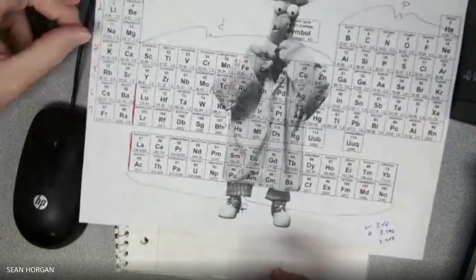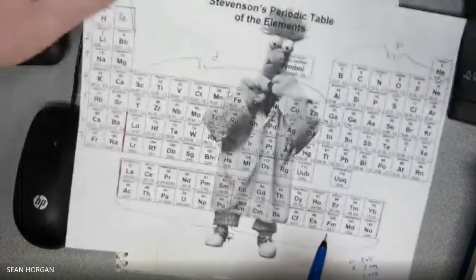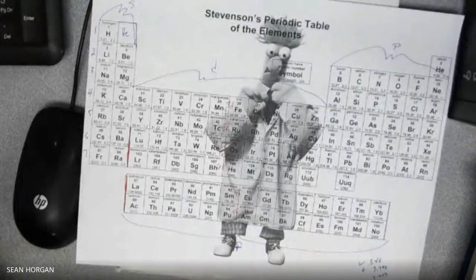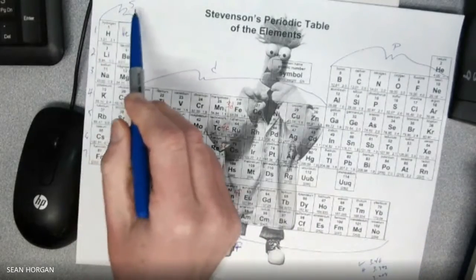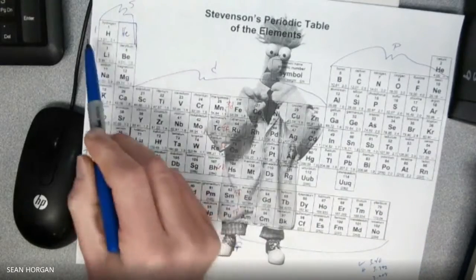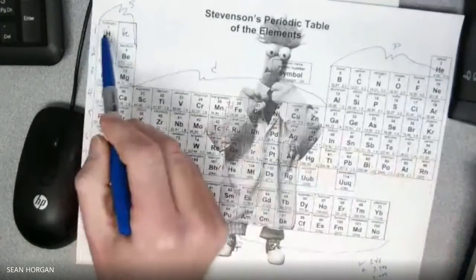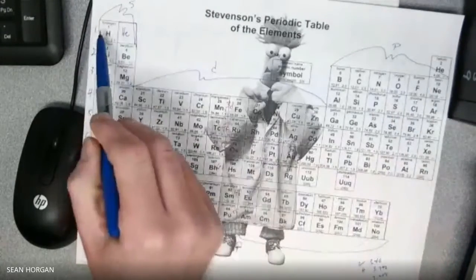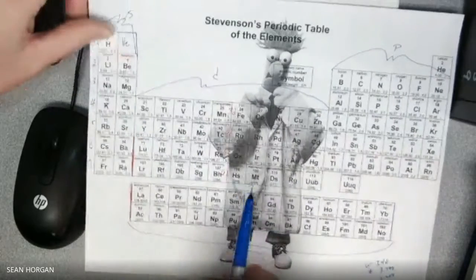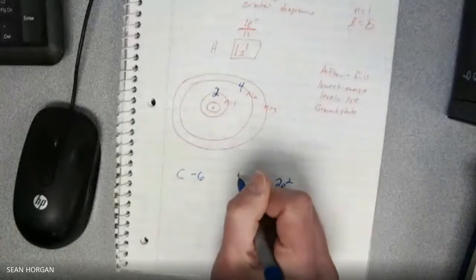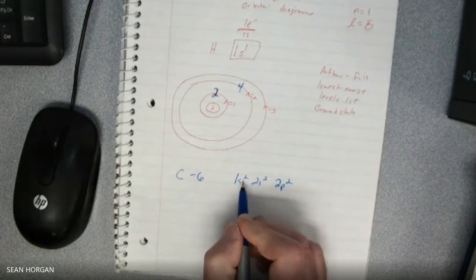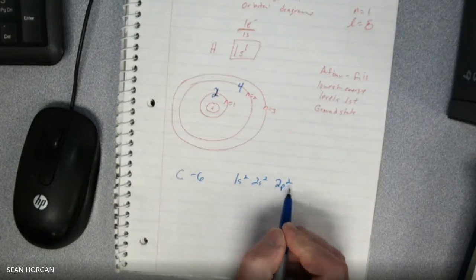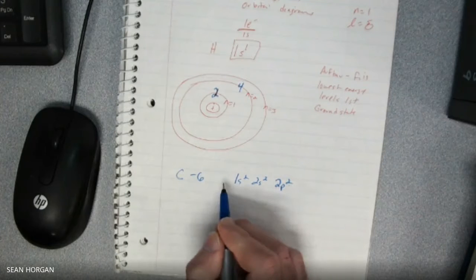But the Aufbau principle says I've got to fill the sublevels that are lower in energy first. So if this is carbon, then I've got to fill these in over here, which is 2s, 1, 2. And let's fill the top level in as well. The numbers that are lower, I've got to fill in 1s2. So we end up with this: 1s2, 2s2, then 2, 4, 6 for carbon.